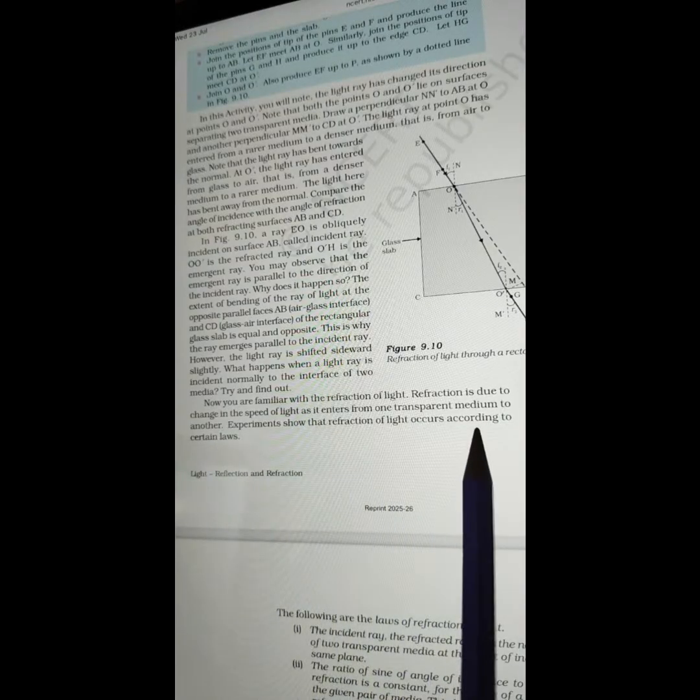What happens when a light ray is incident normally to the interface of two media? Try and find out. Now, you are familiar with the refraction of light. Refraction is due to the change in the speed of light as it enters from one transparent medium to another. Experiments show that refraction of light occurs according to certain laws.